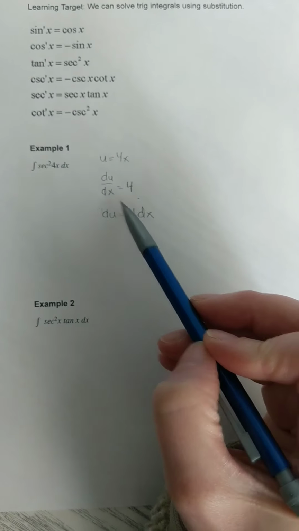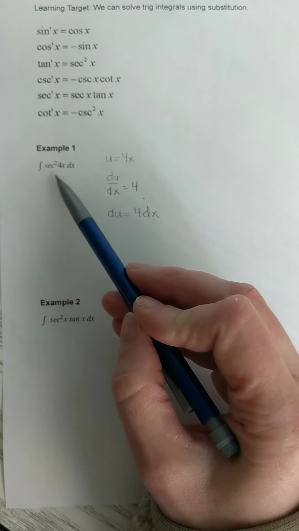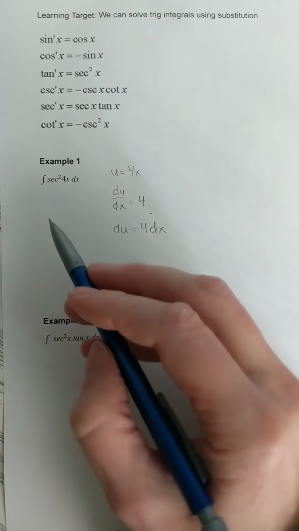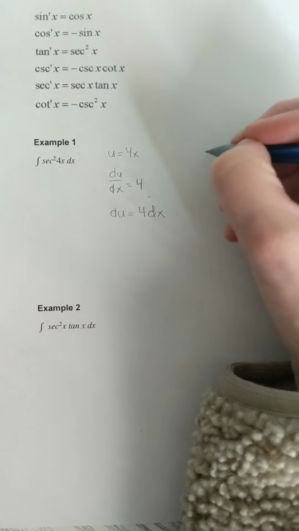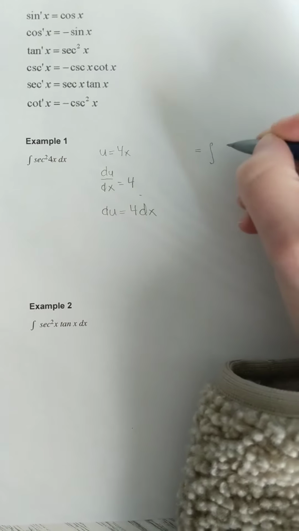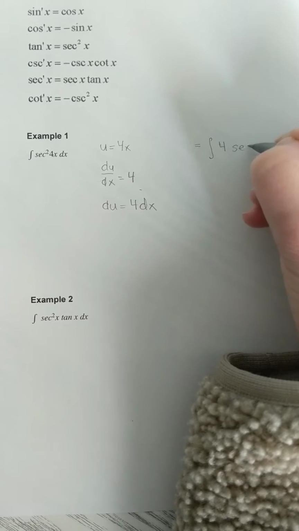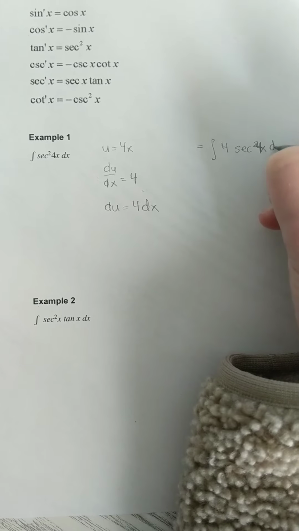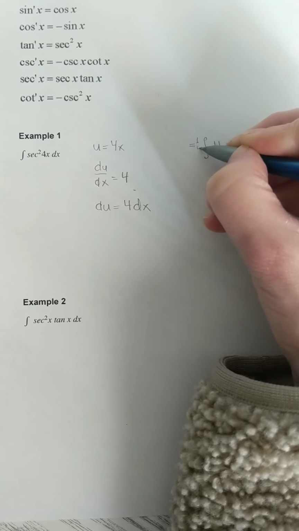I need to make sure I have 4 dx in this equation. So I'm going to multiply by the constant 4 and also by its reciprocal. So now my integral is going to be 4 secant squared of 4x dx times 1 over 4.